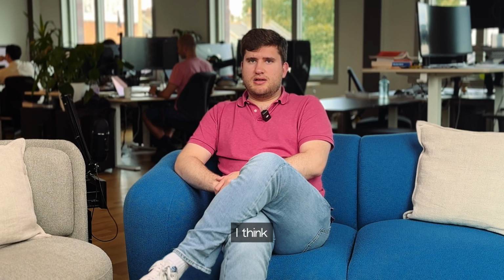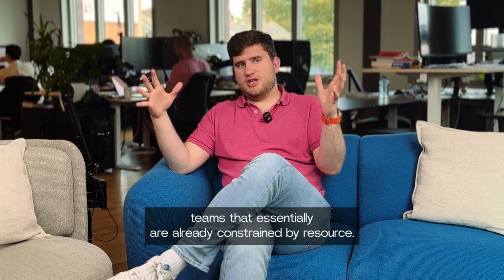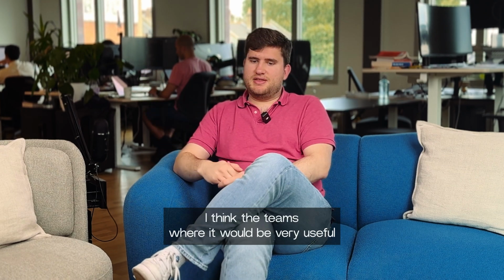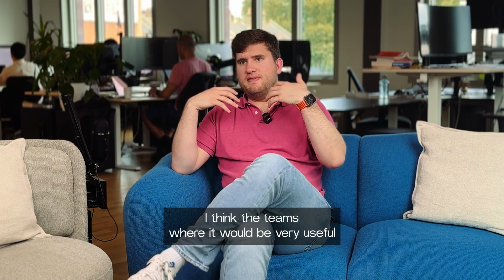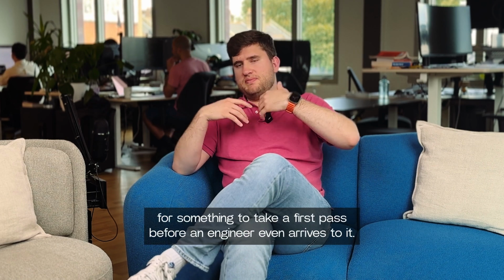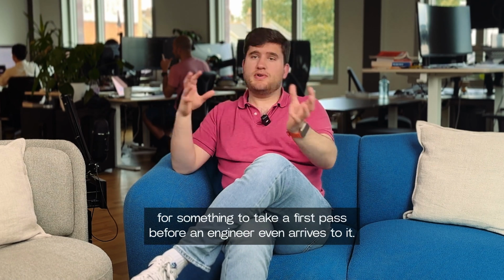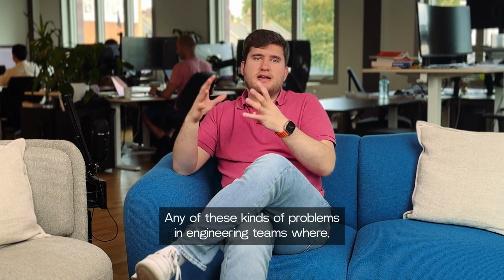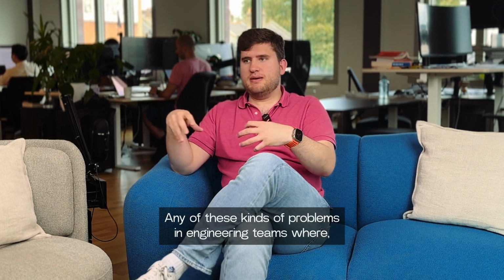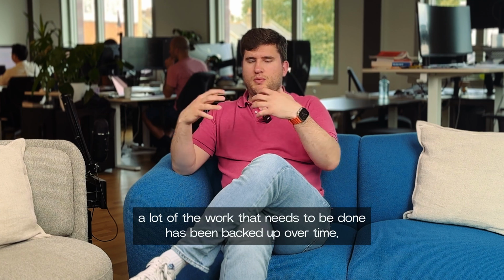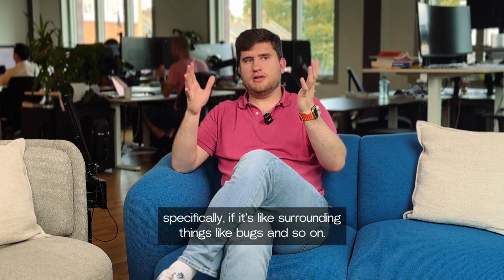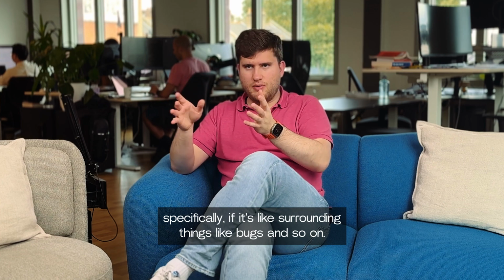I think teams that are already constrained by resource, and a lot of teams are, and teams where it would be very useful for something to take a first pass before an engineer even arrives to it, teams with large backlogs, any of these kinds of problems in engineering teams where a lot of the work that needs to be done has been backed up over time, specifically if it's surrounding things like bugs and so on.